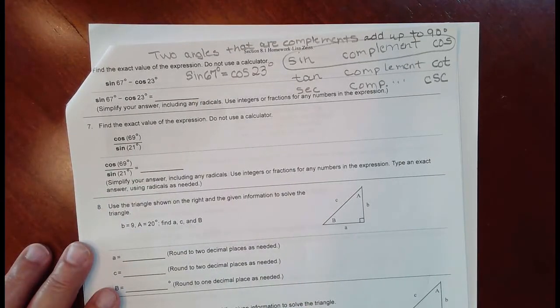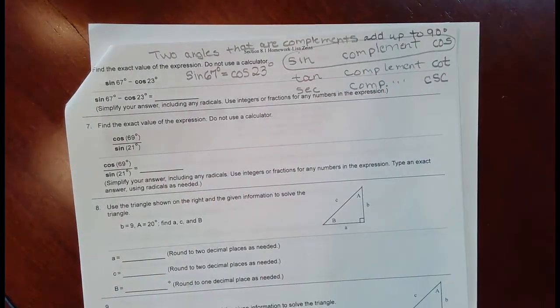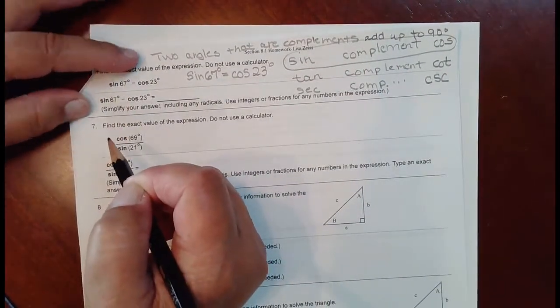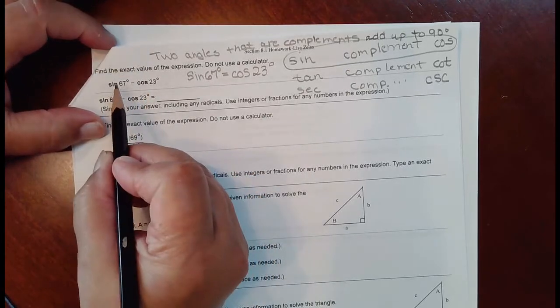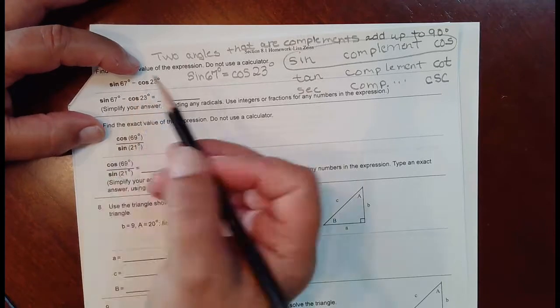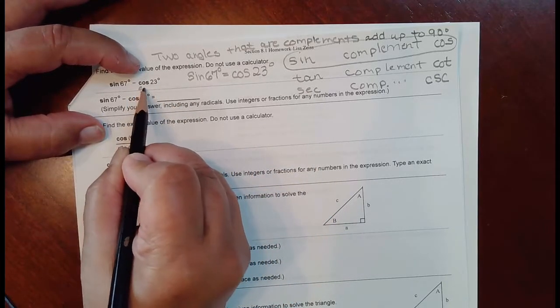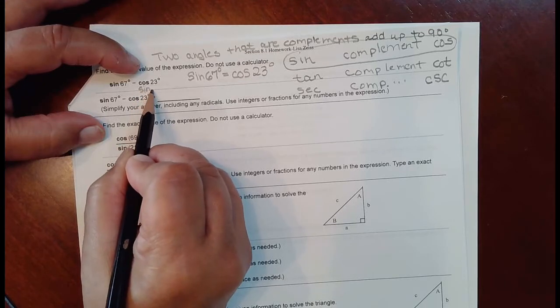So that being the case, this is based on this theorem, and there's a few problems here in this outline that have to do with that. So now you can either rewrite this trig function or rewrite this one. I'll rewrite this one. Its complementary trig function is sine.